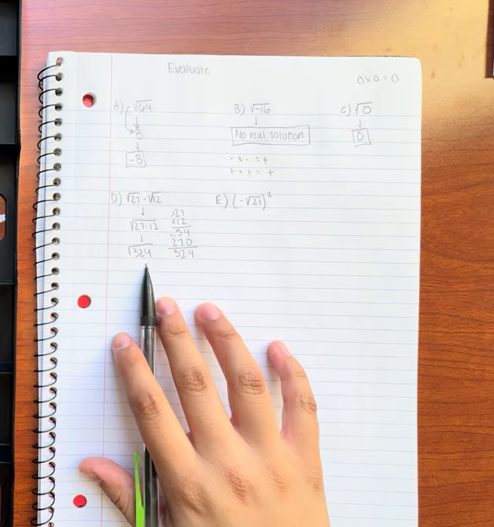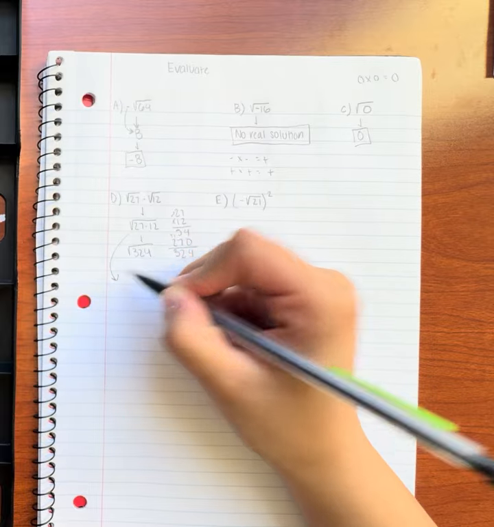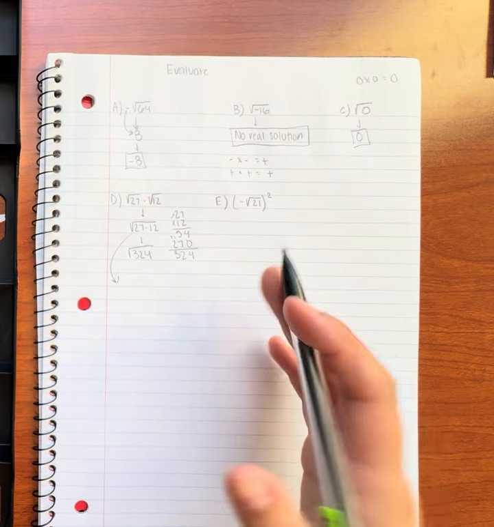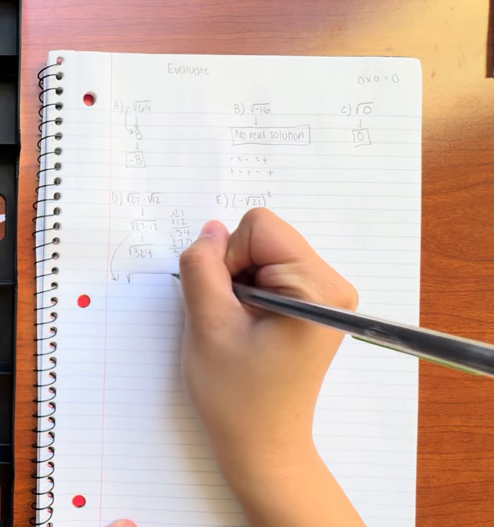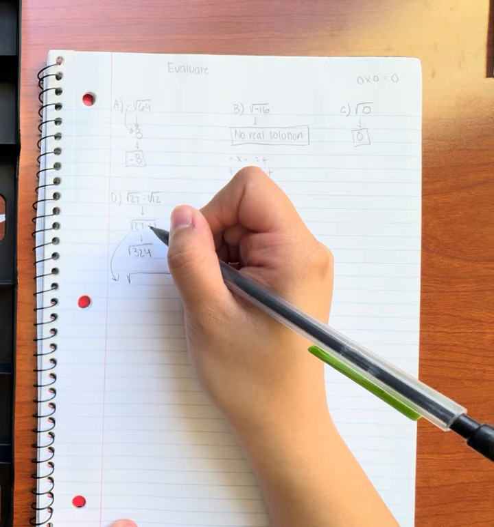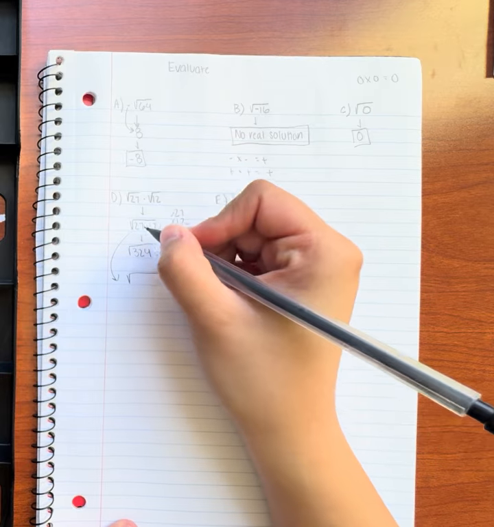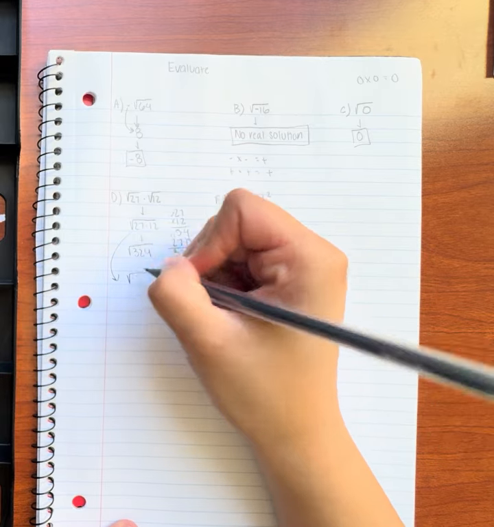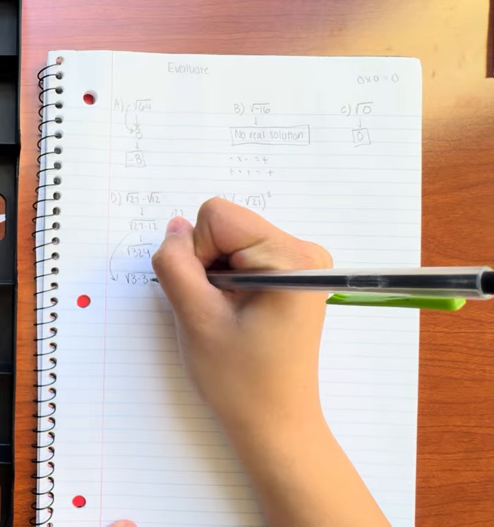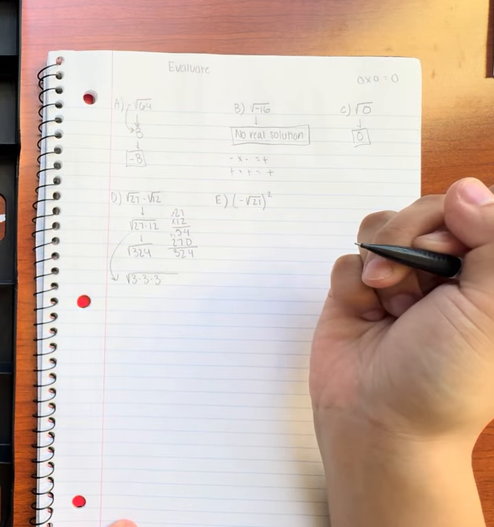And another way you can do this is by expanding each one and seeing if they have any pairs within each other. For example, 27 could be expanded into 3 times 3 times 3.